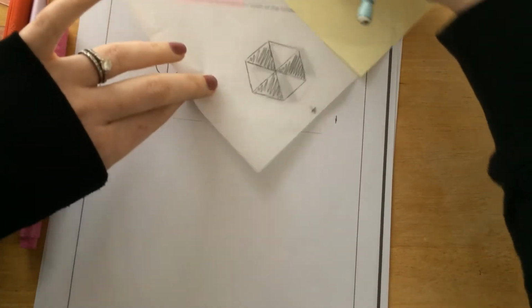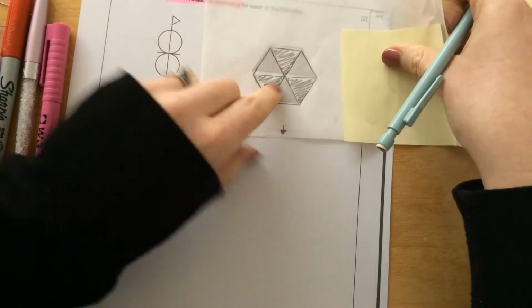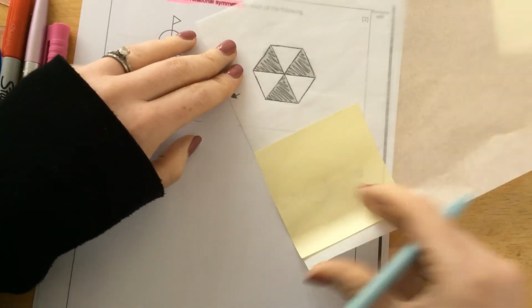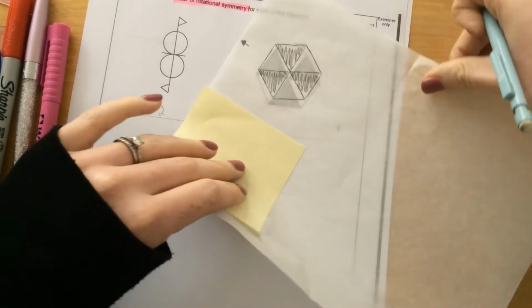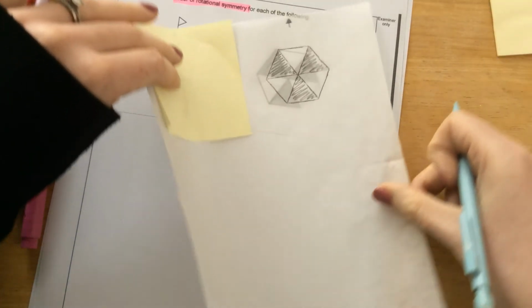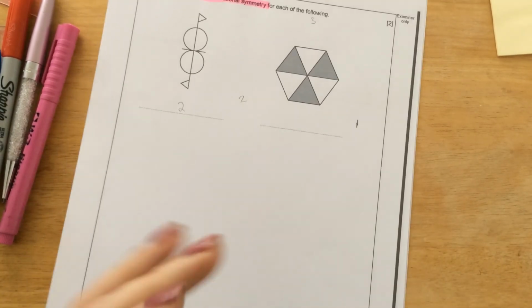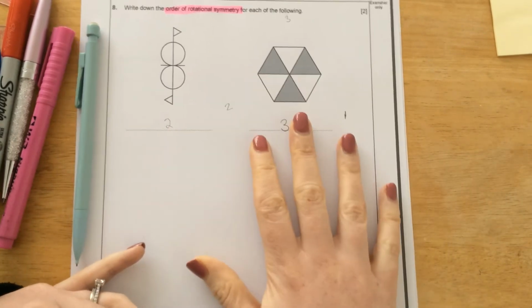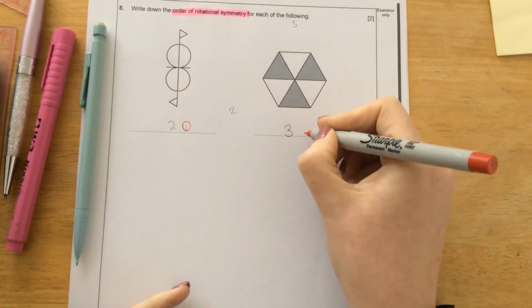Arrow's not facing the top yet. Keep turning. Again, it's fitted, but the black is on the white section, so that's not going to work. Turn it again. That's perfect, so that's twice. And then if I turn it again, the black is on the white. Turn it again, perfect. So that there gives me 3 times. So this shape has an order of rotational symmetry of 3. And the examiner will give you 1 mark for 2 and 1 mark for 3.